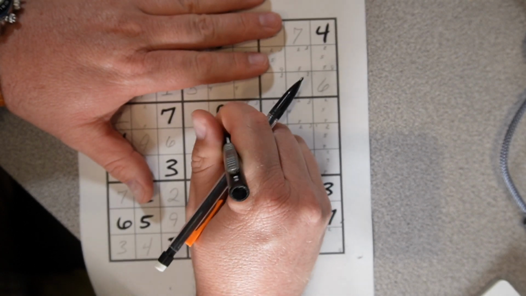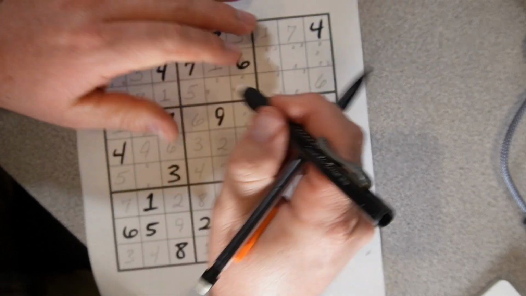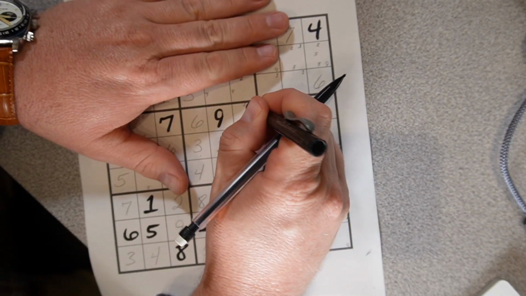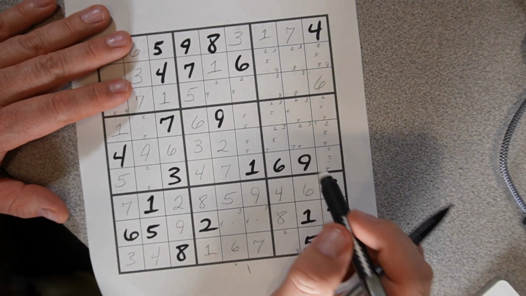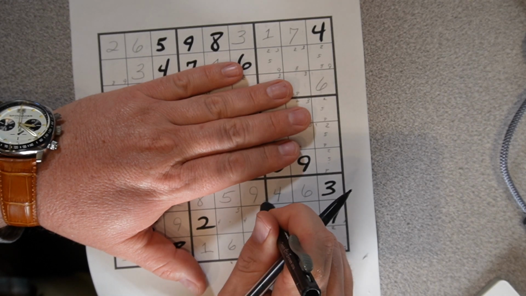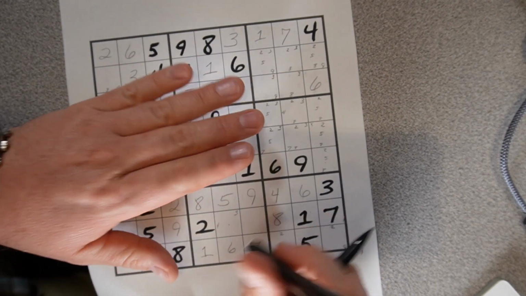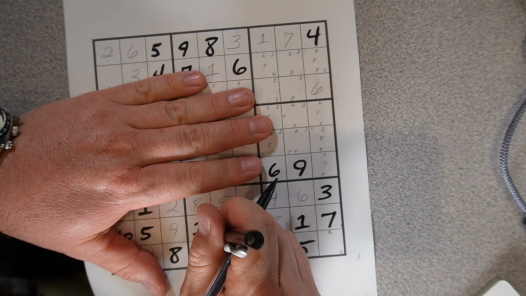Already have a 3 here in the middle. That can't be a 3, gotta be a 2. And that's going to leave a 5 8 pair there on the edge. We have a 3 there, so that one can't be a 3. Must be a 4. And leave the 3 for its neighbor.